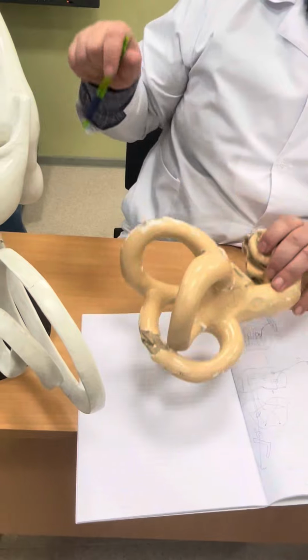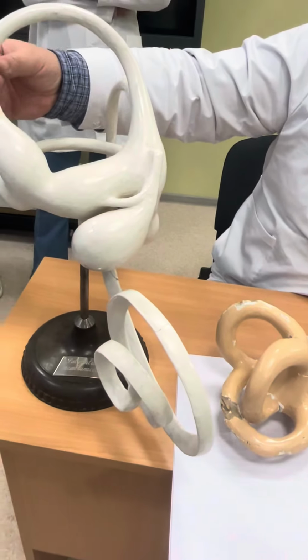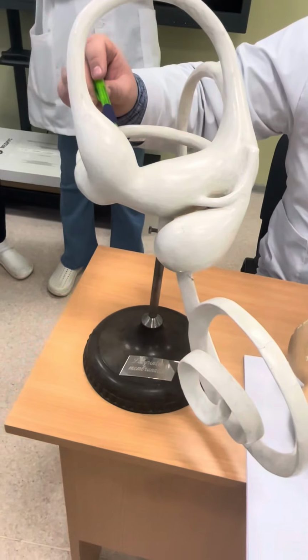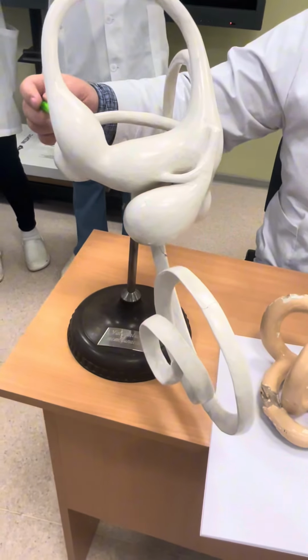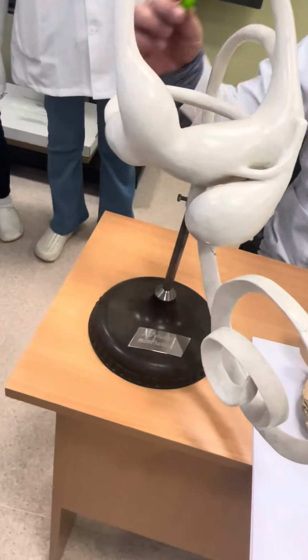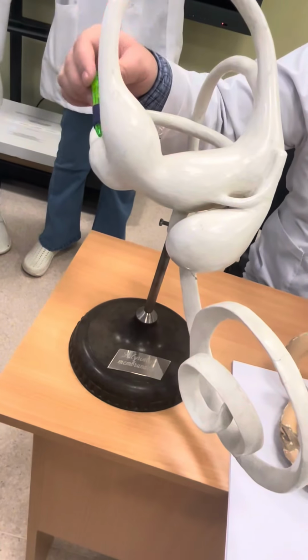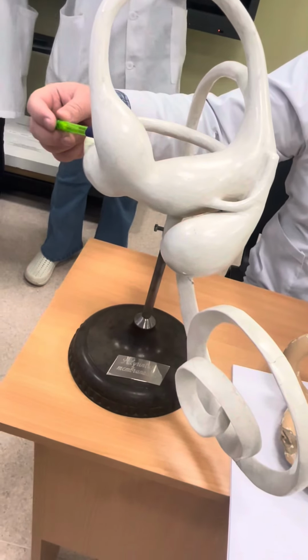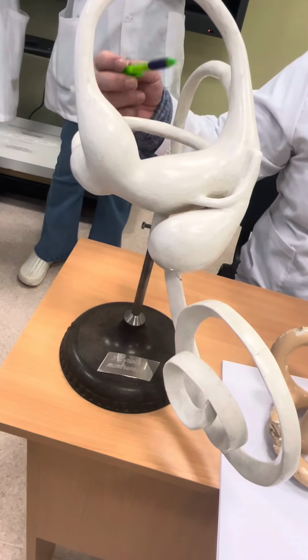And now, each semicircular duct has two crura. This is the ampullar crus, crus ampullare, here and here and here. Each duct, the anterior duct has an ampullar crus, the posterior duct has an ampullar crus, sorry, that is lateral.